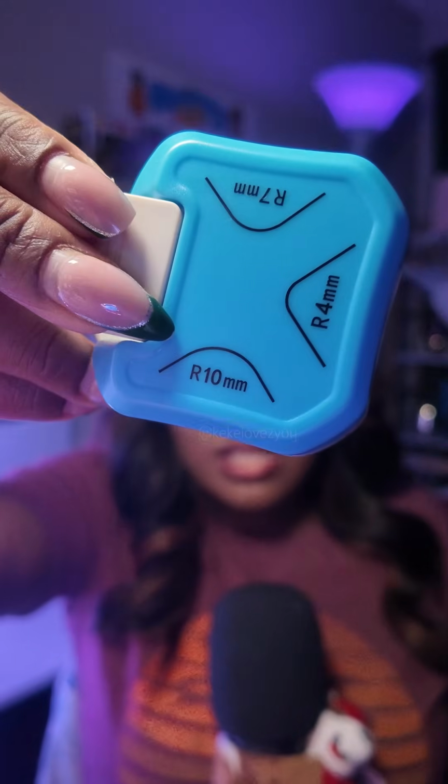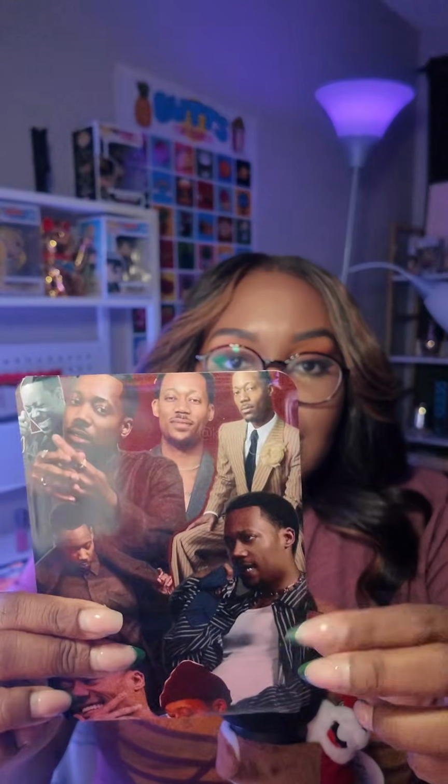The only other thing you're going to need to be able to do this is one of these here. This right here is like a corner rounder. I use the 10 whenever I do it. You don't necessarily have to have it, it just is very convenient. If you do not have this, just grab some scissors and round off the edges so that they look like this and don't stick out.